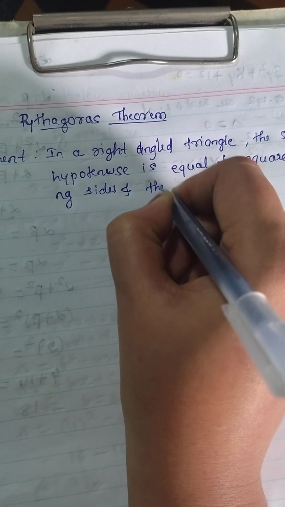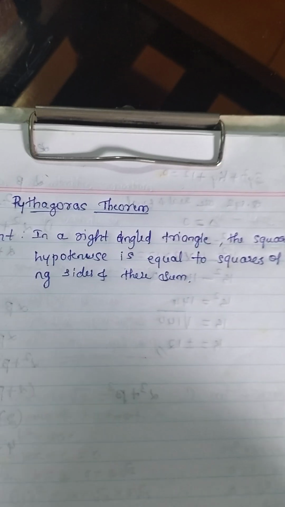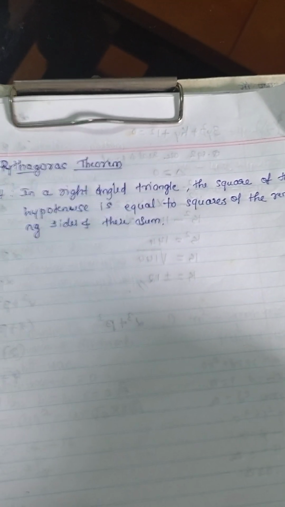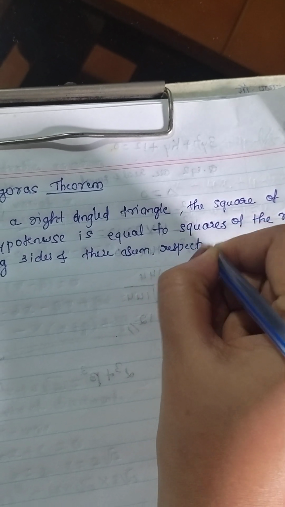Squares and their sum respectively. Okay.